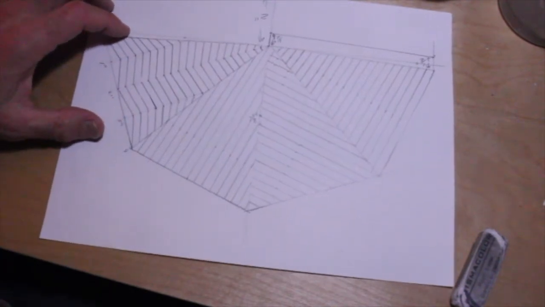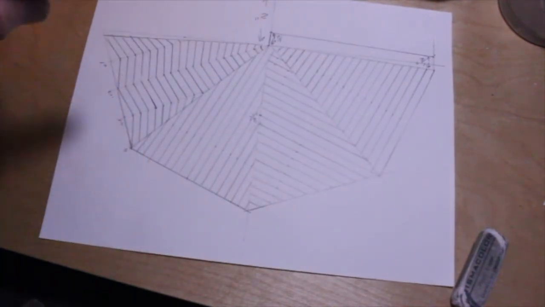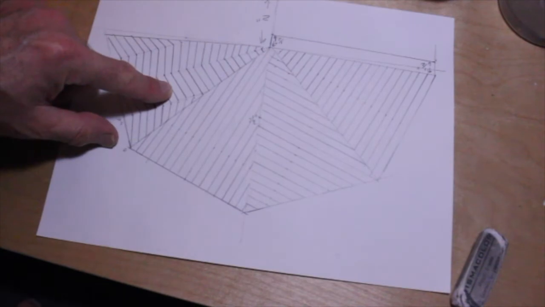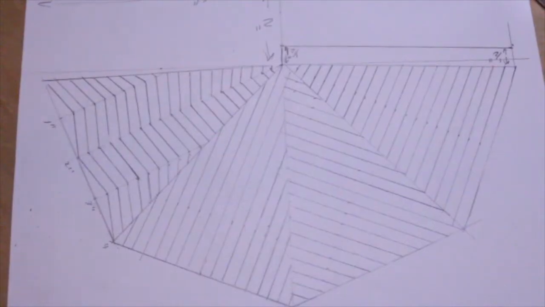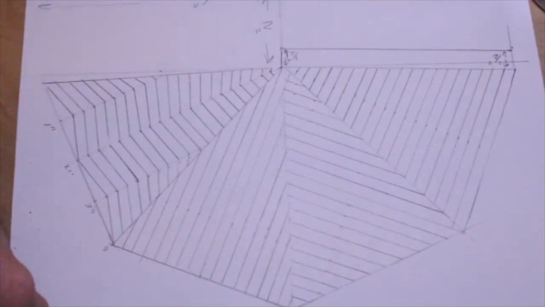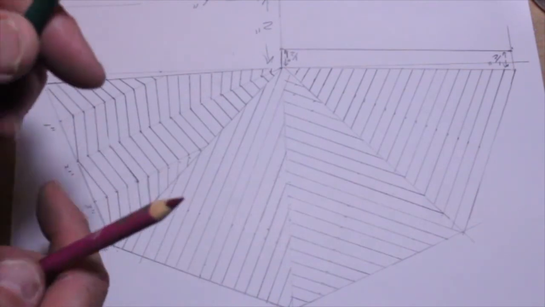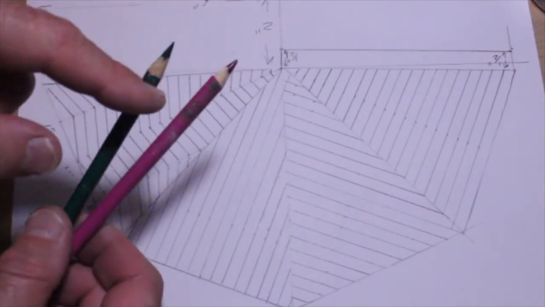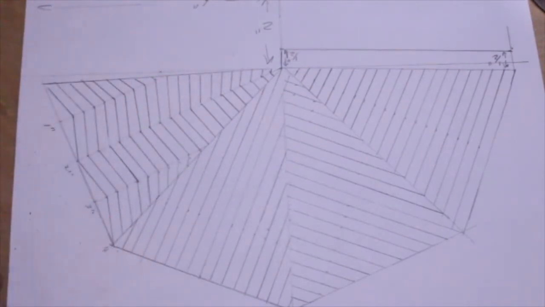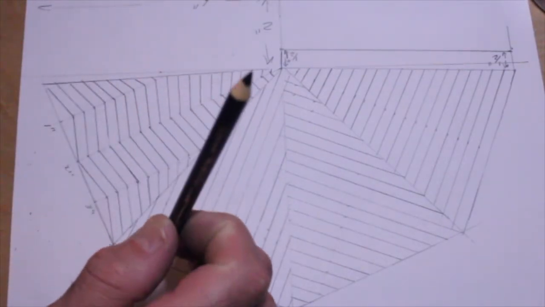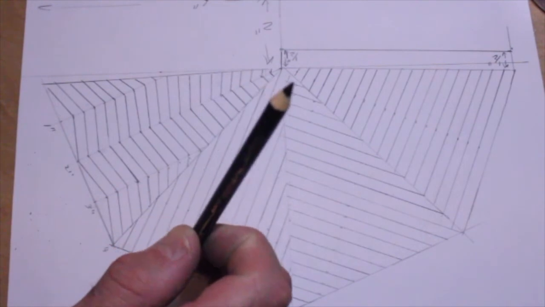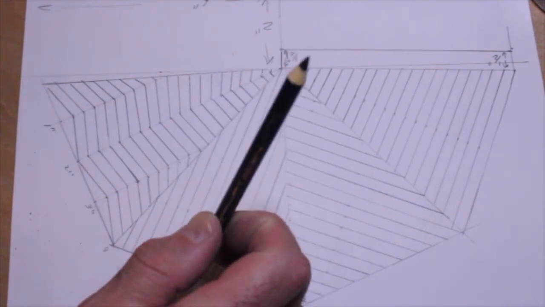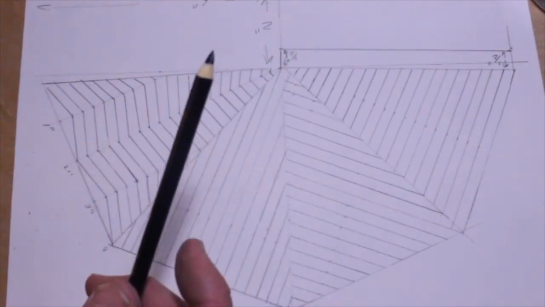Now the next thing we're going to do is fill this with color. You're going to be working with two colors and black: green and magenta and black. And then you're going to use the white of the actual paper as a color.